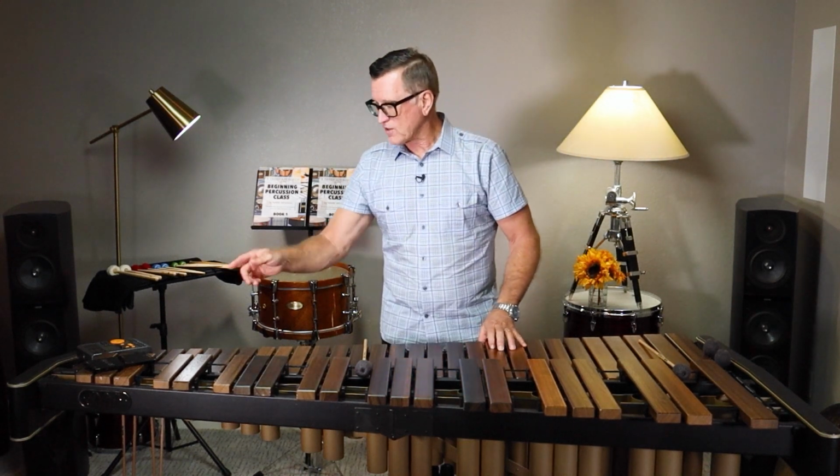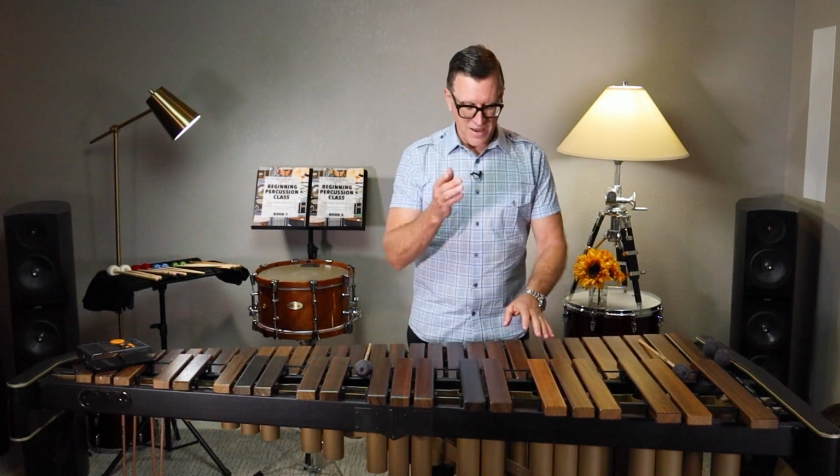So you can practice at 80. If that's no big deal, speed it up. Okay, practice it at 90, practice it at 100, get faster and faster and faster. Then you are going to be able to recognize, without probably even looking at the keyboard, exactly where that note is.